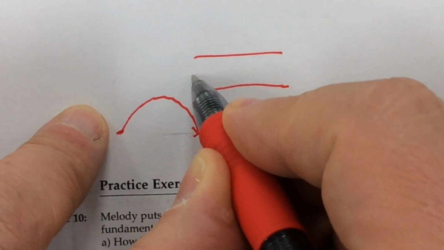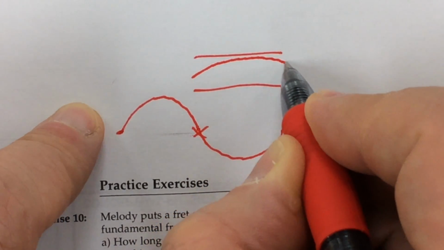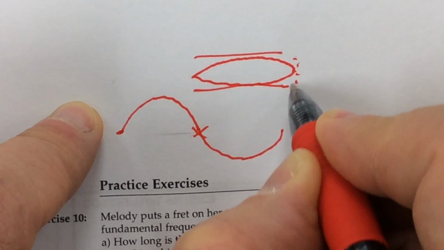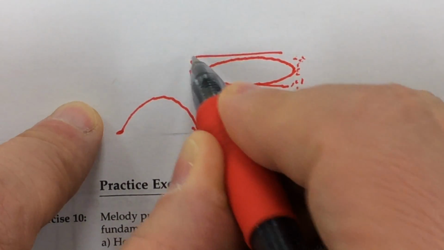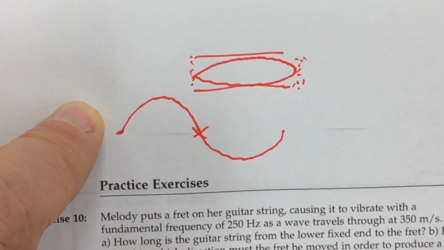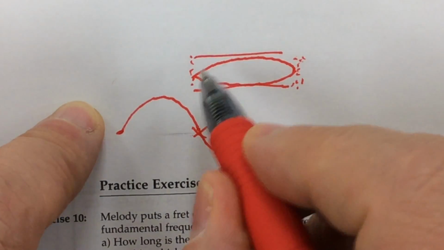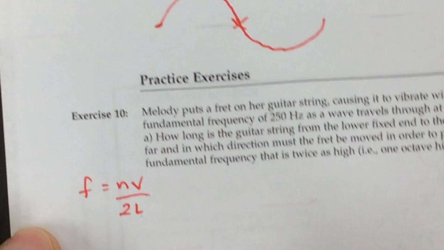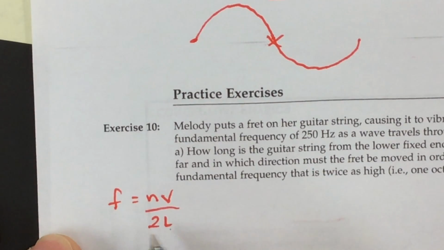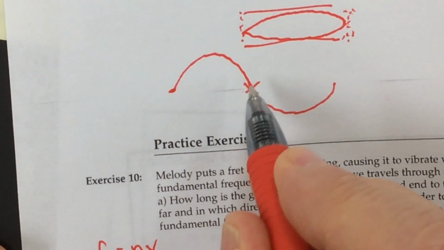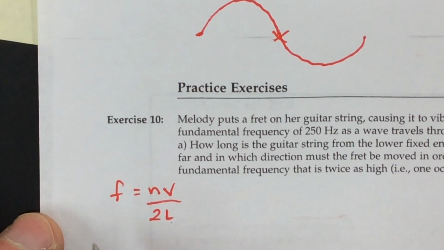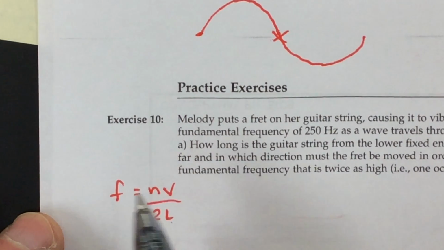The air in the pipe is going to compress here in a compression and then be open here in a rarefaction between the two. And this is only 1/2 of a wavelength. So you're going to end up having 2L, because I'm going to have to double the string or double the pipe in order to find the actual frequency of that fundamental.